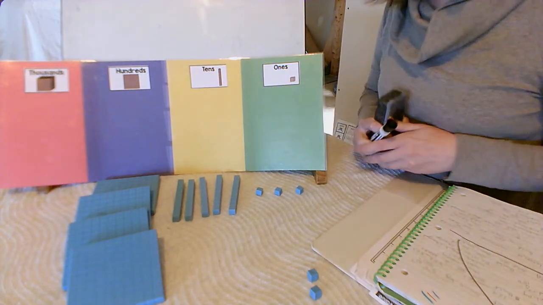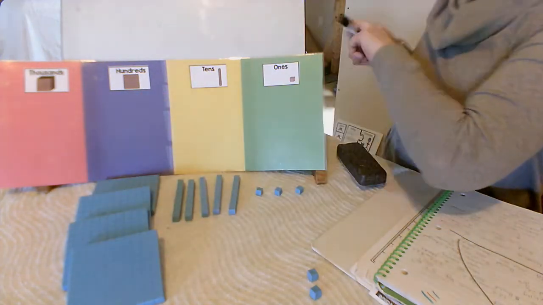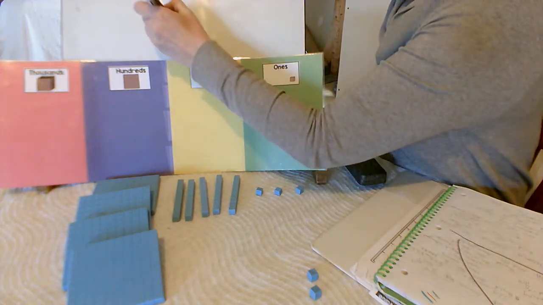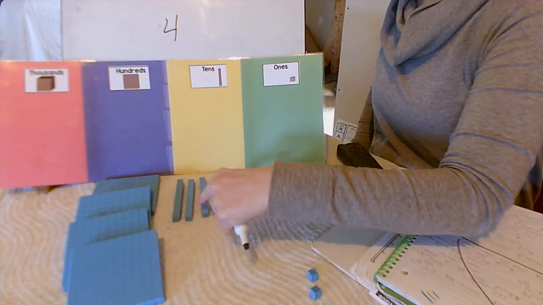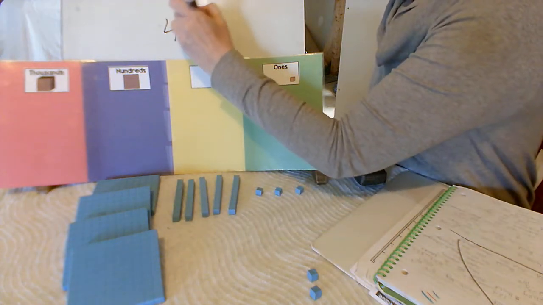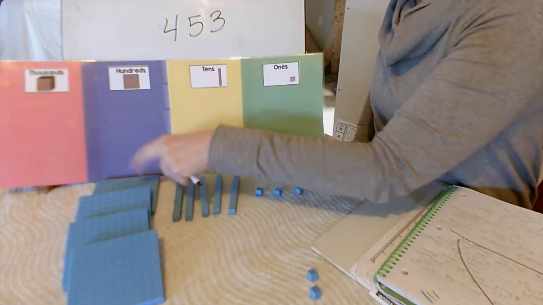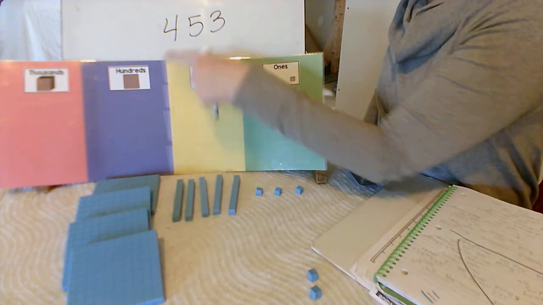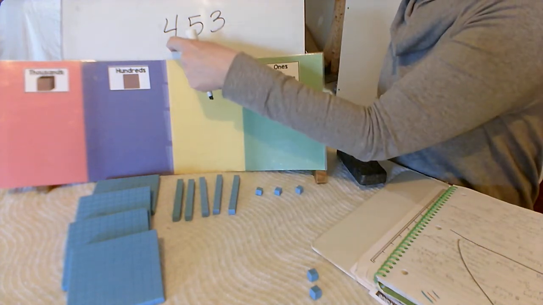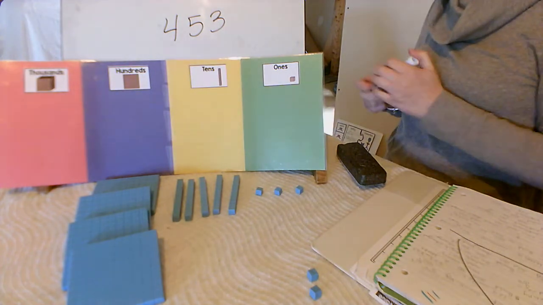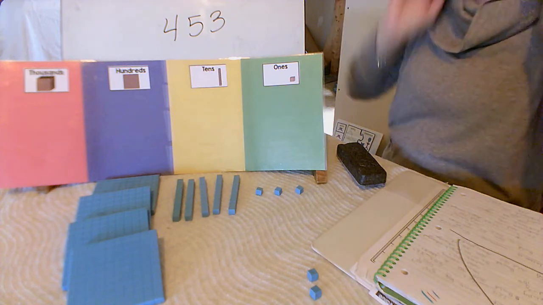So let's start in the hundreds. How many hundreds do we have? 1, 2, 3, 4. So we need a 4 in the hundreds place. How many tens do we have? 1, 2, 3, 4, 5. We have 5 tens, and we have 1, 2, 3 ones. 100, 200, 300, 400. 10, 20, 30, 40, 50. 1, 2, 3. 453.